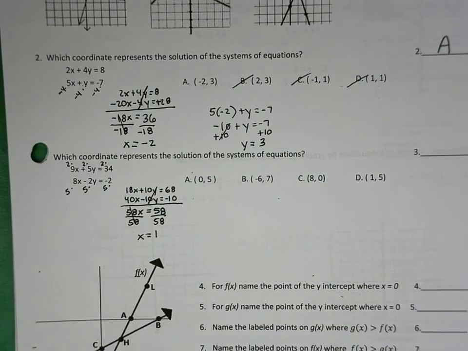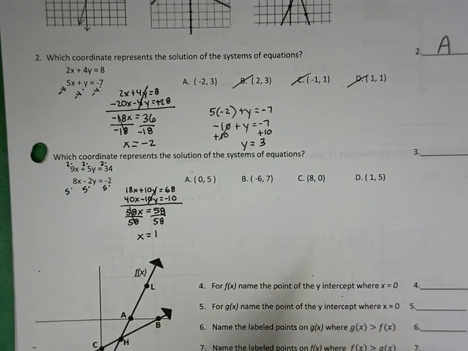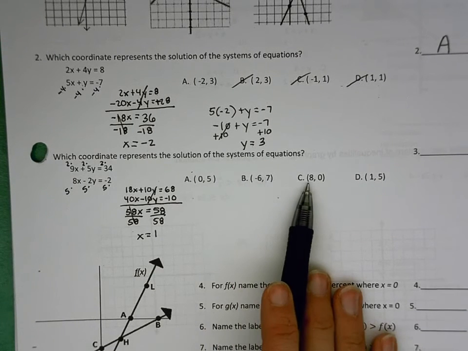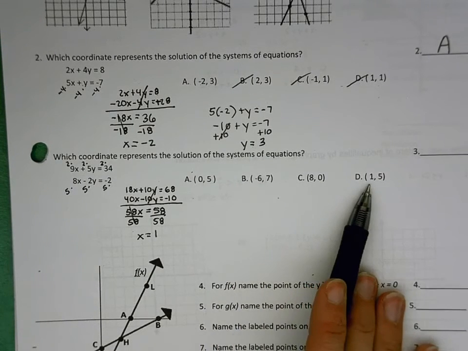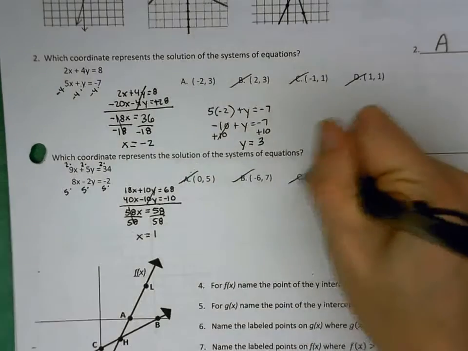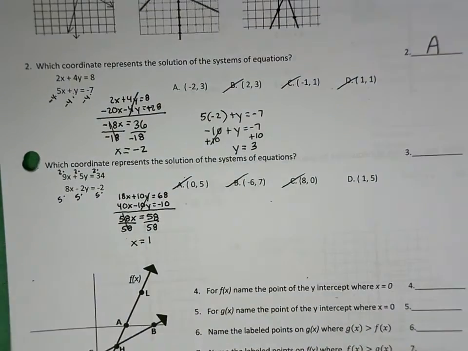And when I look at my 4 points here, only one of them has x equal 1. Right there. So I'm already pretty sure my answer is probably going to be D, but let's double check. Let's make sure we get y equals 5.